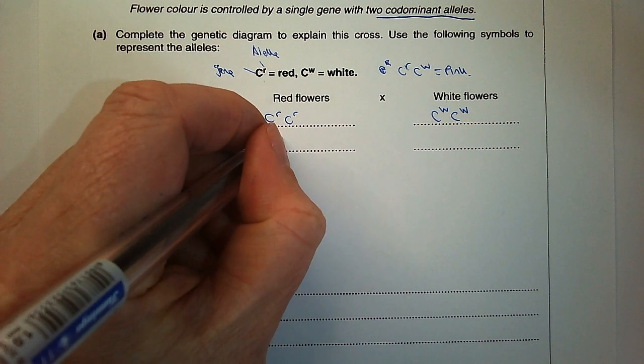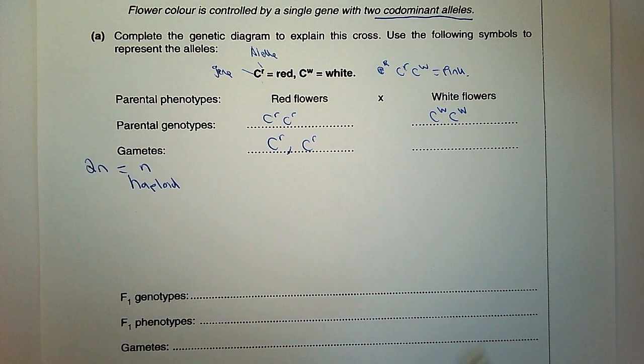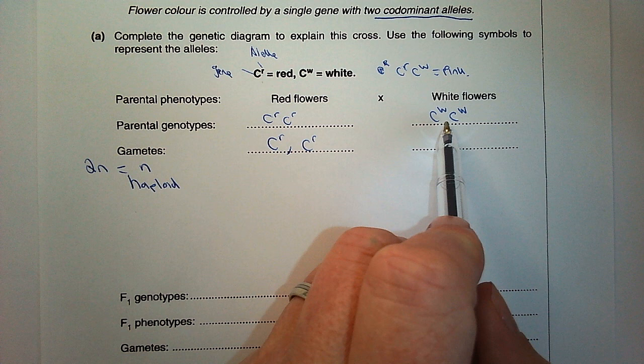So all the gametes will be CR, CR. The white flowers, again, when you make the sex cells, the gametes, it's through meiosis, so the chromosomes are halved, therefore the alleles are halved. So again, the only options we've got are CW, CW. So there are our gametes, our sex cells.